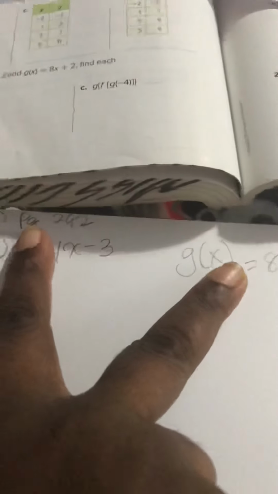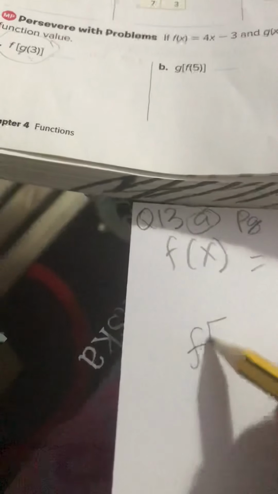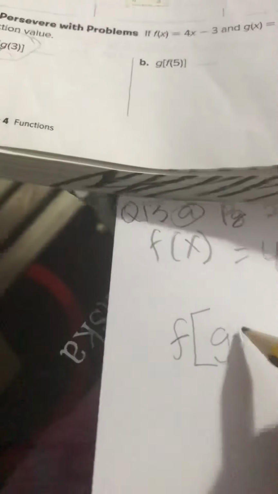So you have these two functions. And then they told you to solve this. So you have f, and then you have brackets, and then you have g of 3, and then you close the bracket.